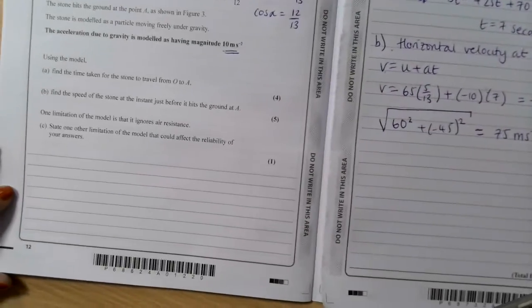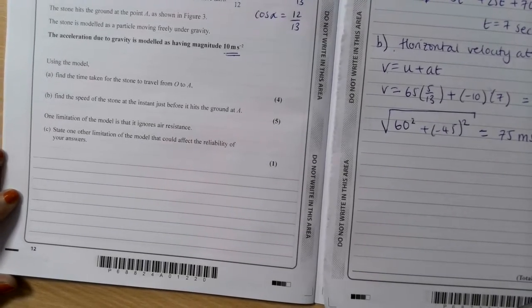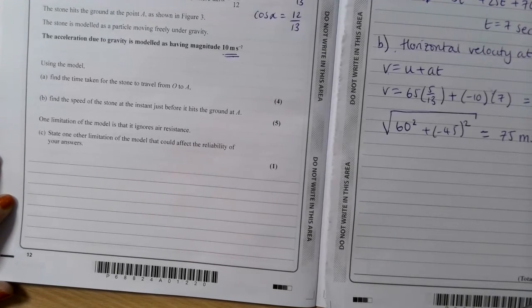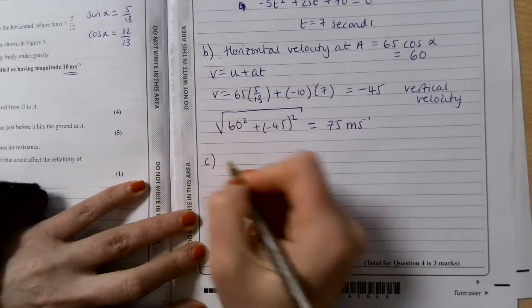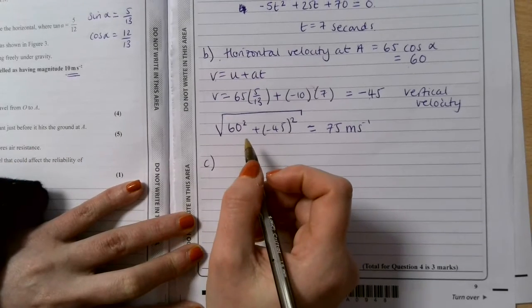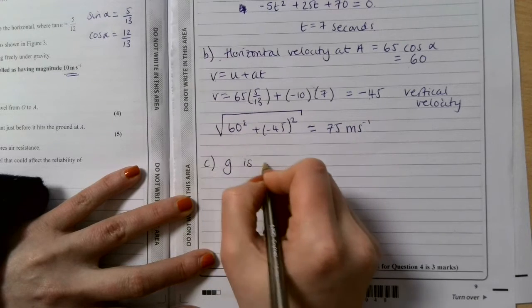So part C, just one mark at the end, says one limitation of the model is that it ignores air resistance. State one other limitation of the model that could affect the reliability of your answers. So for this one, they have asked us to use 10 for our gravity. So gravity has an approximate value.